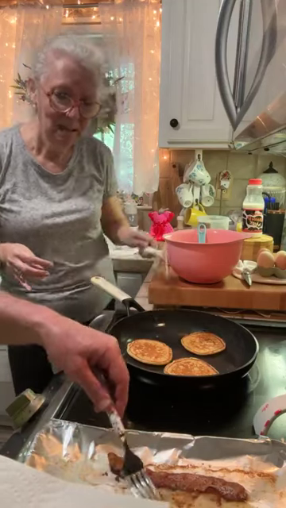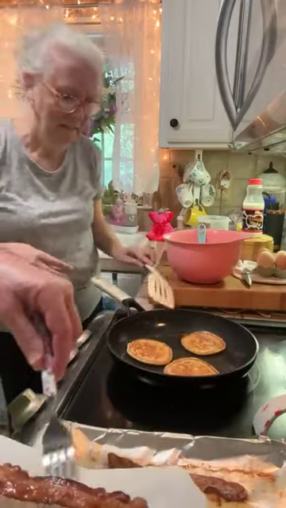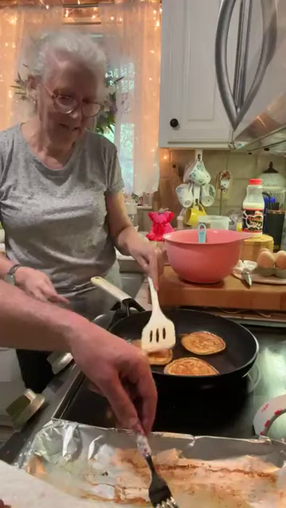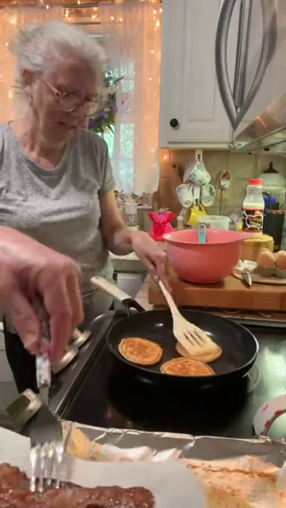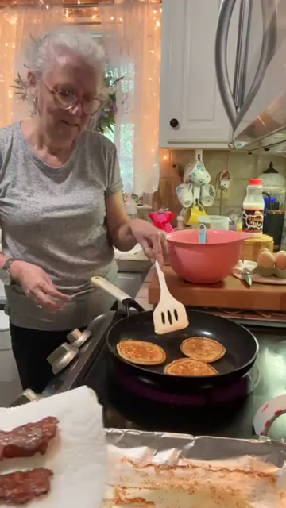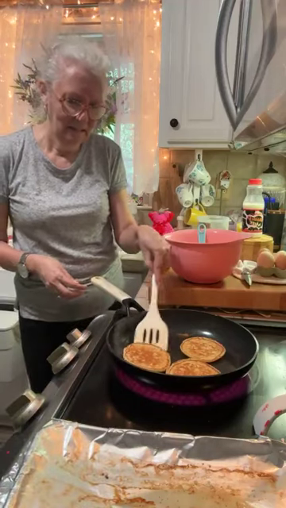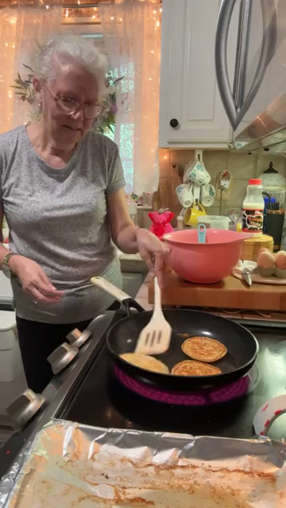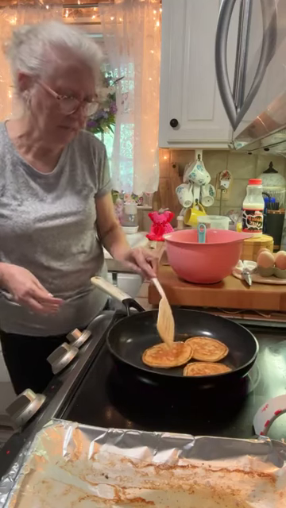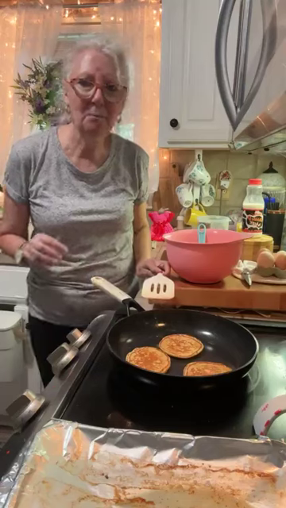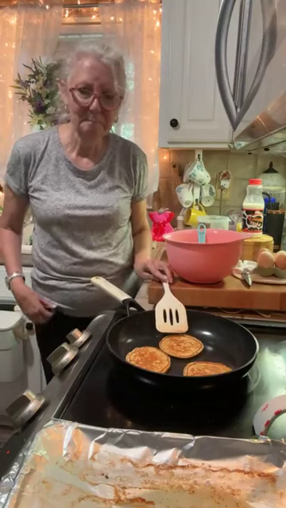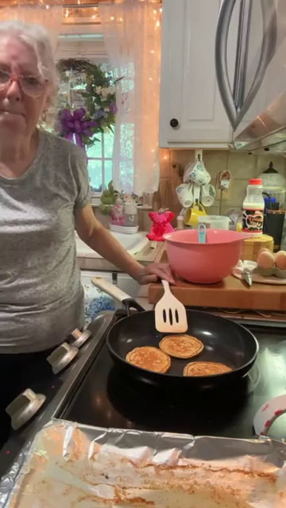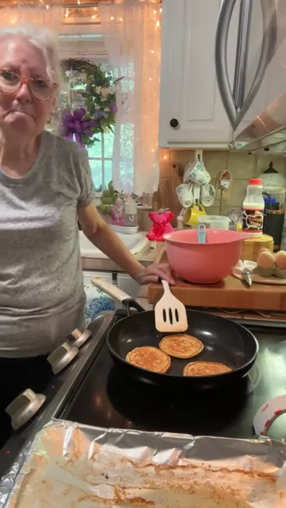Need some help? Here. Got it? Got it. We'll move these out of the way. Alright. Brown a little bit more on that side, and we've got one more pancake to go, and we will be done. It'll be yum, yum, yum.